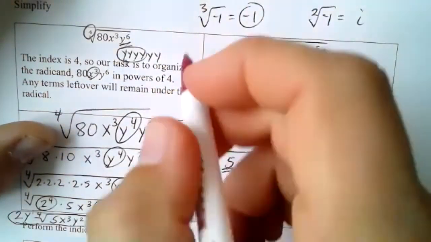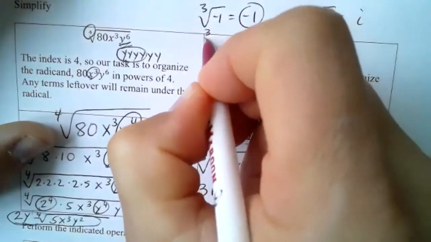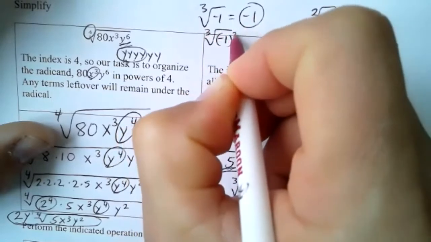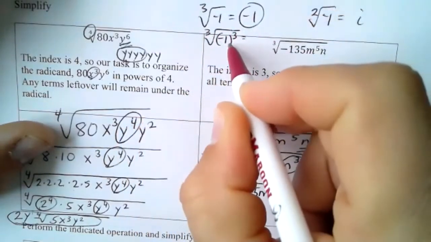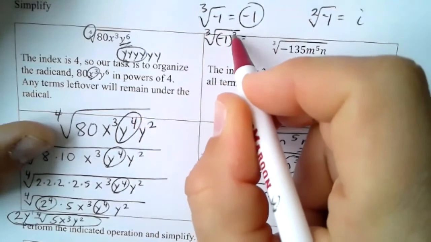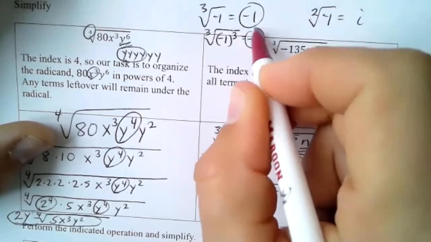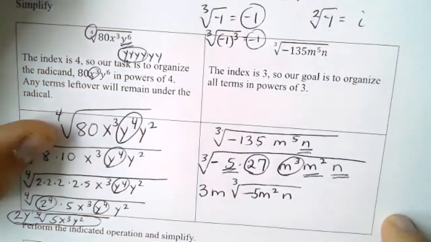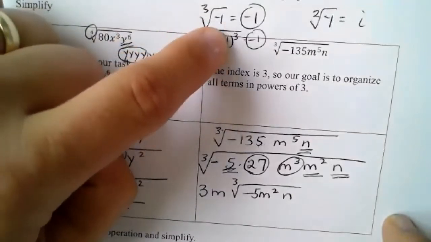Now, the reason is that the cube root of -1 can be raised to the third power and it doesn't change, and 3 divided by 3 is 1. Okay, see that? That's how you can visualize this.